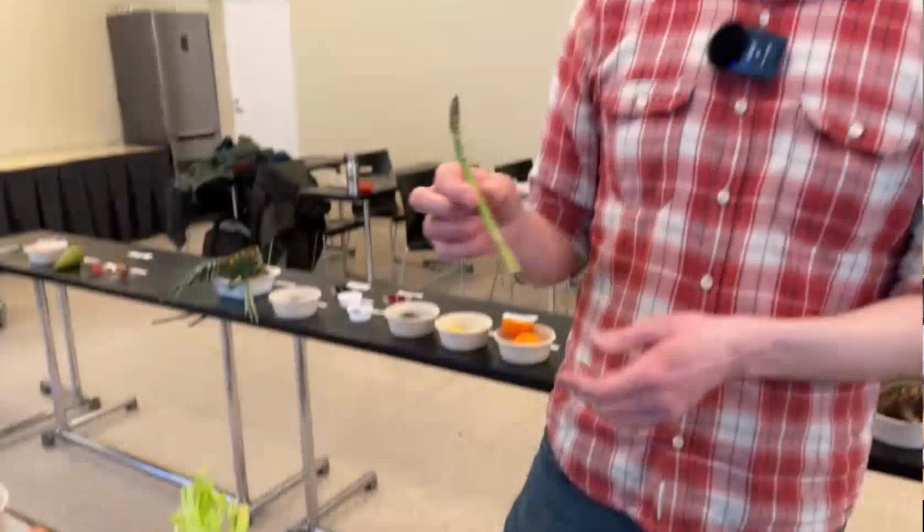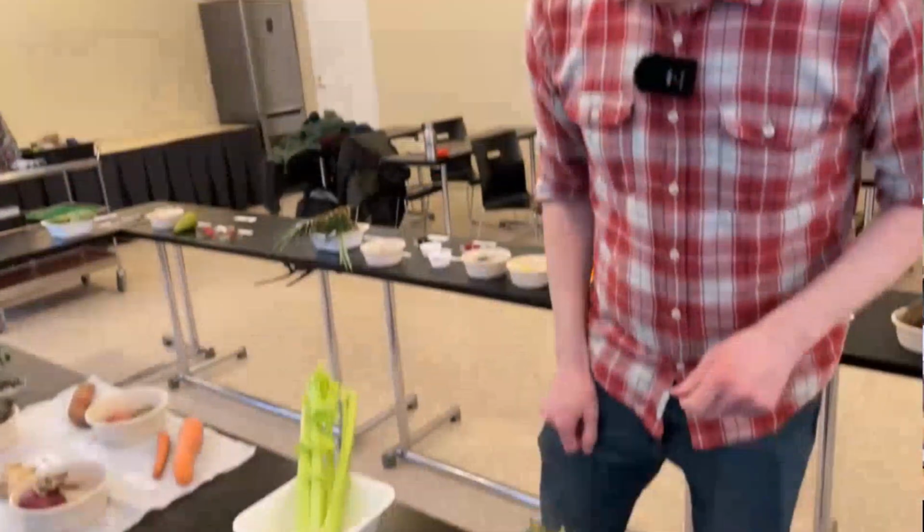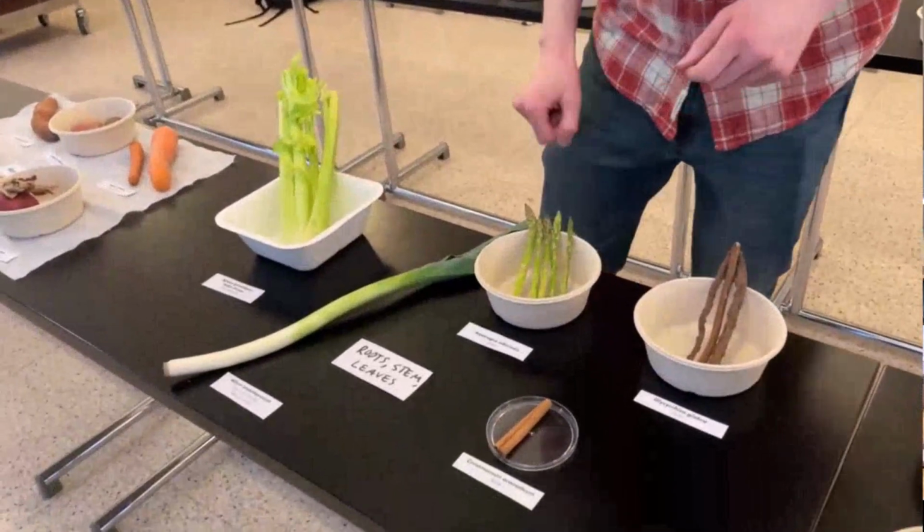Sometimes they are grown under some kind of shelter, maybe mold or something on top, so they won't produce chlorophyll in the darkness and they will be pale. More about stems. Here is cinnamon stick, which is bark of cinnamon tree. Also very aromatic. Not very appetizing for many insects.